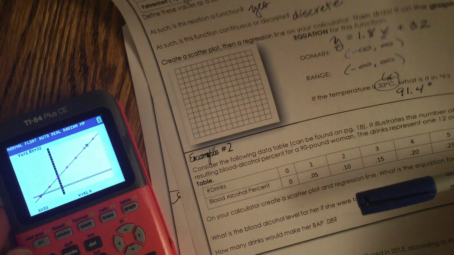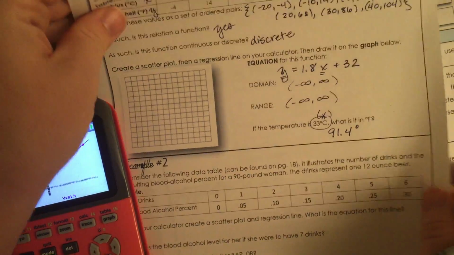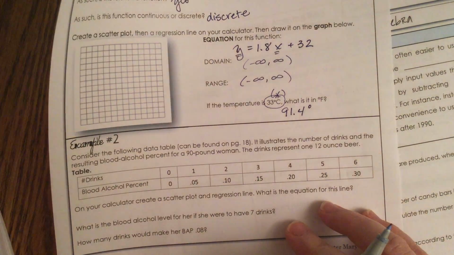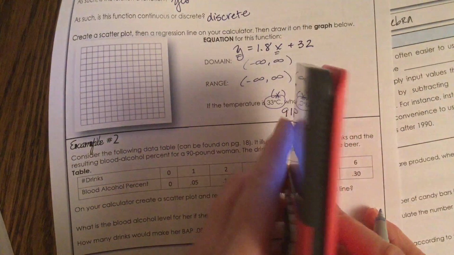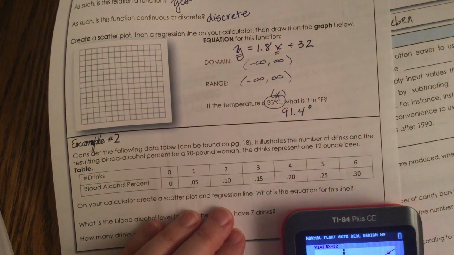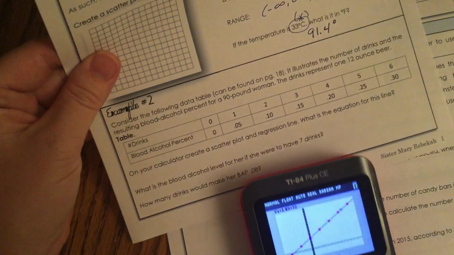Now consider the following table. This can be found on page 18 of our textbook. It illustrates the number of drinks resulting from blood alcohol percent for a 90-pound woman. The drinks represent one 12-ounce beer.